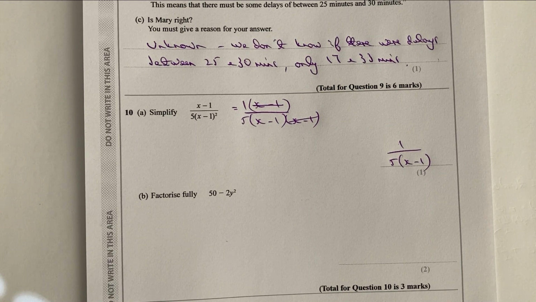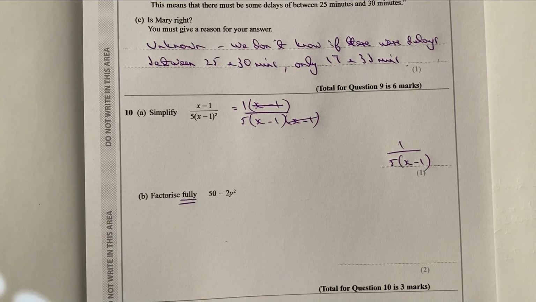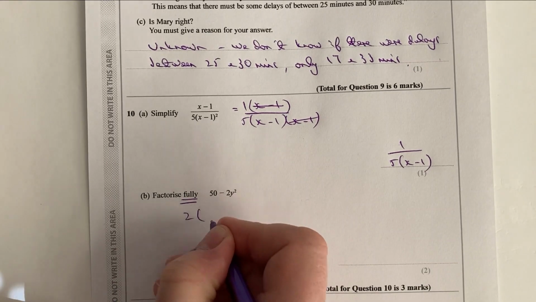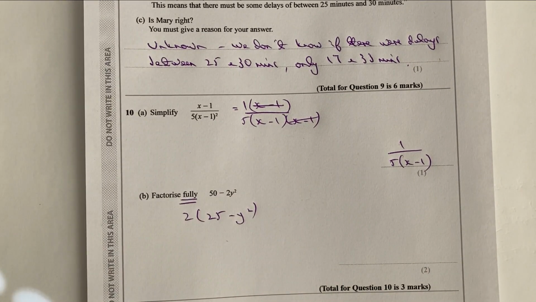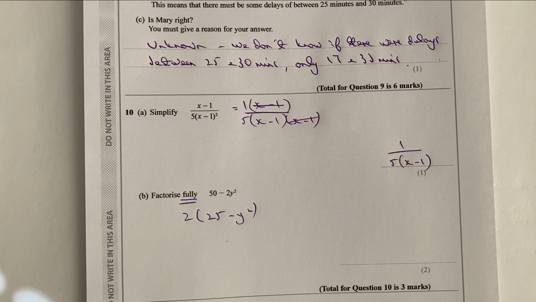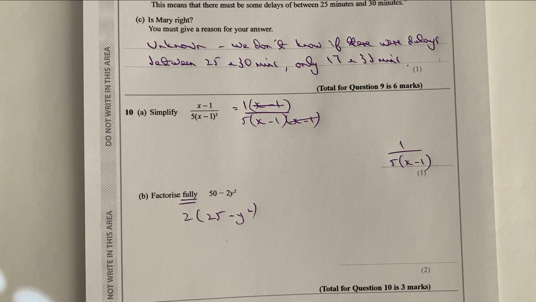Then it says factorise fully 50 minus 2y squared. Okay, so fully, all right, now that's why it's 2 marks. If we just do 1 mark by saying, well, okay, that's going to be 2 times 25 minus y squared, that would get you 1 mark. However, what they're after is factorising this as the difference of 2 squares.